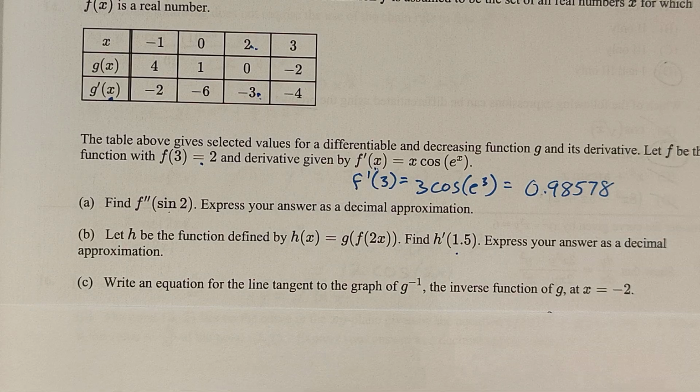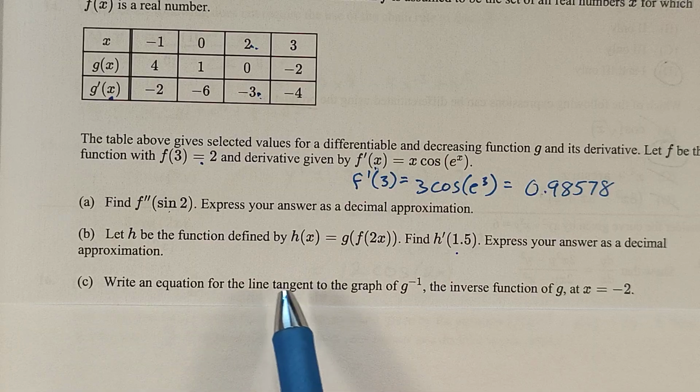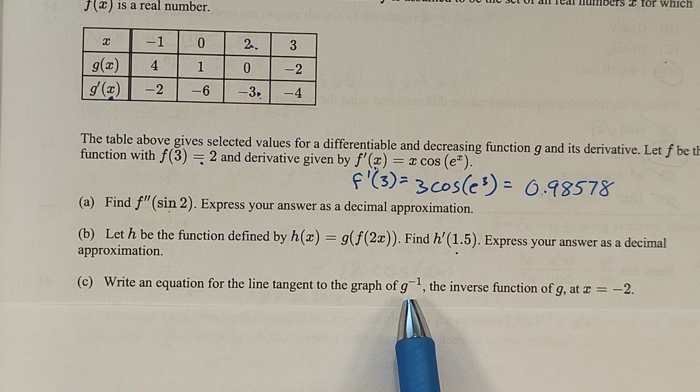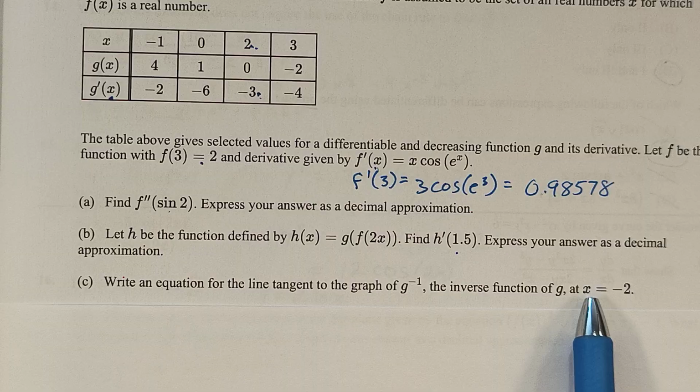Okay, part C could be a little confusing. Just take your time and read it carefully. Write an equation for the line tangent to the graph of G inverse at x equals -2.